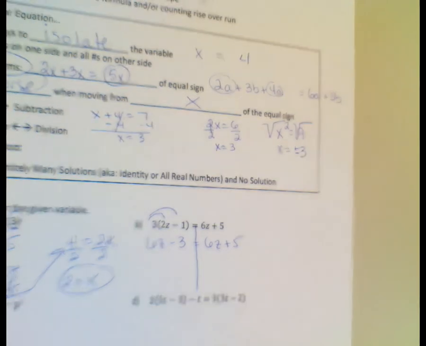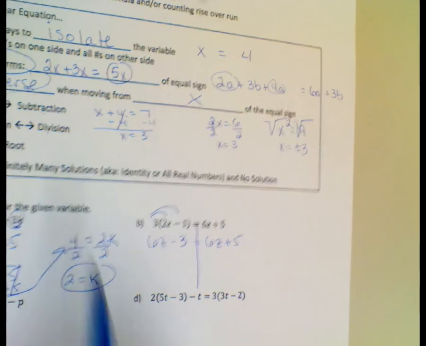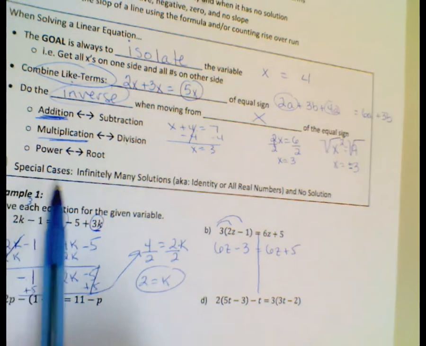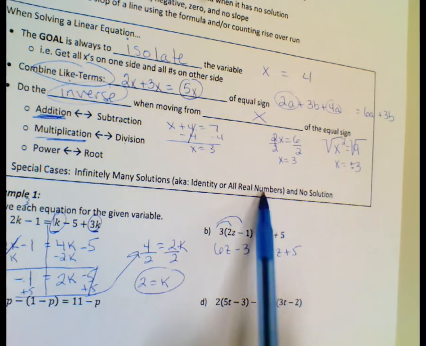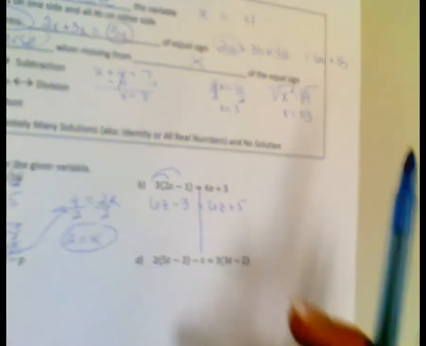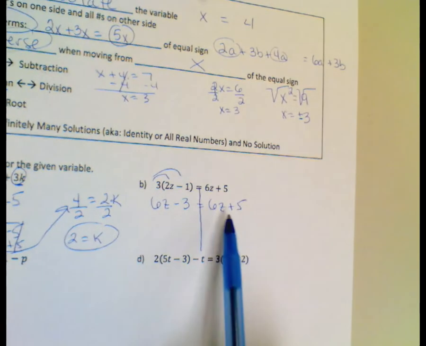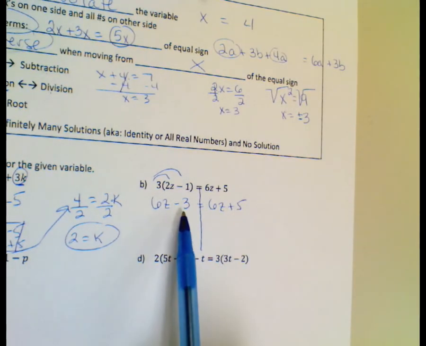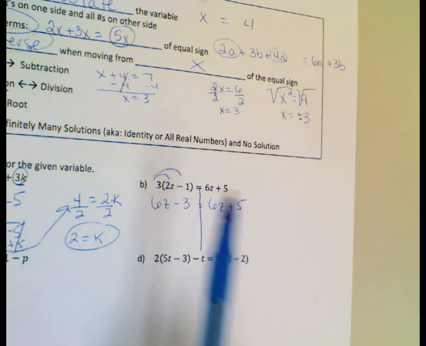Now this is one of those ones that's going to be tricky. It's one of the special cases. It's either going to be infinitely many or no solution. And the reason I know that is when you get down to a simplified right side and a simplified left side, you can tell that the z term is the same. Whenever that happens, it's going to be a special case.